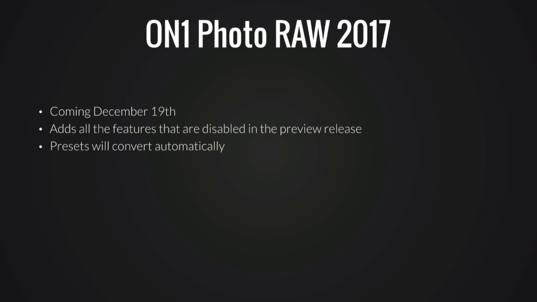Now, on December 19th, we've got an early Christmas present for you. That's when the official general release will come out. That adds all those little things that we mentioned that won't be quite ready yet. Plus, it'll do all that preset conversion that I mentioned. It'll add more cameras. Each month we have the opportunity to add more supported cameras.